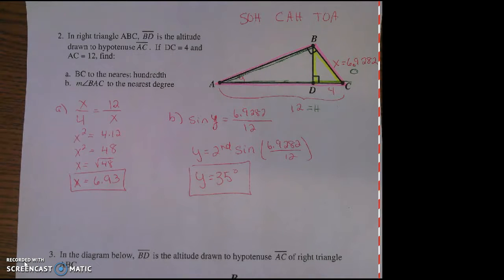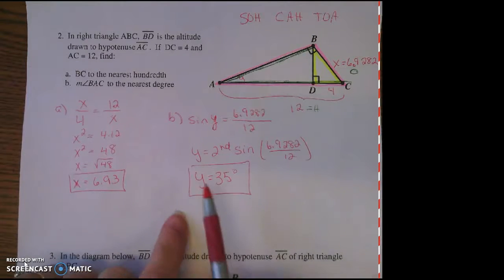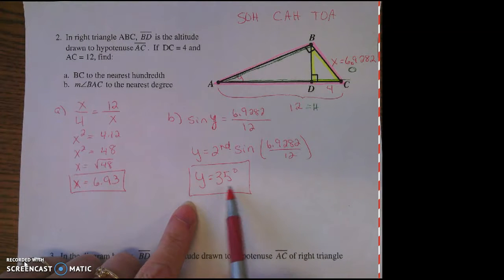So we're still on Unit 7, Day 6 notes. We just finished this last problem. The answer was our angle is 35 degrees. All right, we have one more to go.